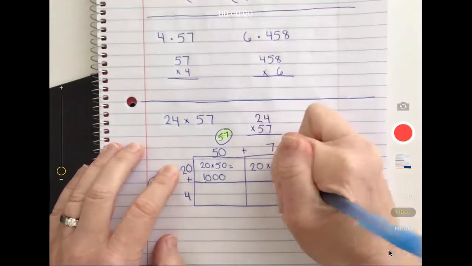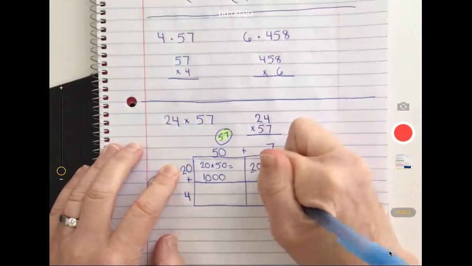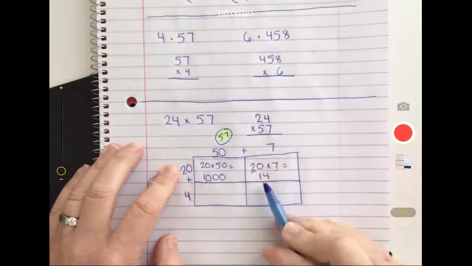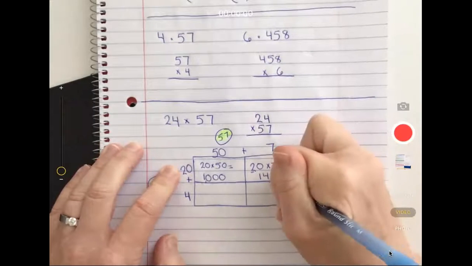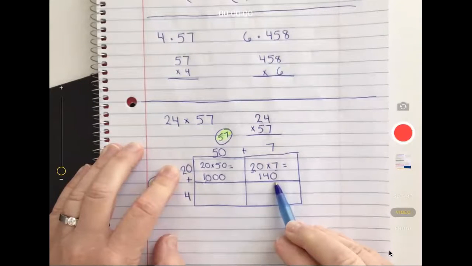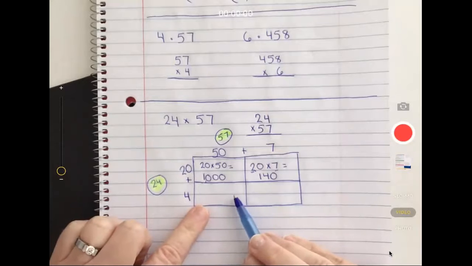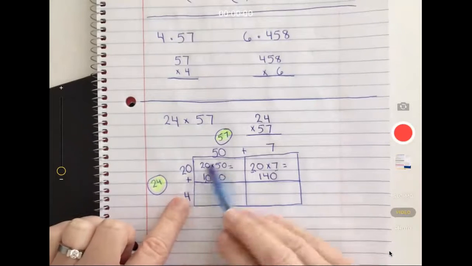20 times 7. I know 2 times 7 is 14. There's just one 10 this time, so just 1 zero, 140. Okay? Now this is the different part. This is going into our second layer. So now the 20 is done.